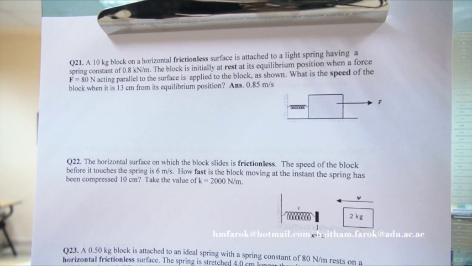Okay. The block is initially at rest. What does that mean, initially at rest? It means not in motion. Initial velocity is 0. It's not just that. The block is initially at rest and at its equilibrium position. It means that the spring is not stretched or compressed. Equilibrium.